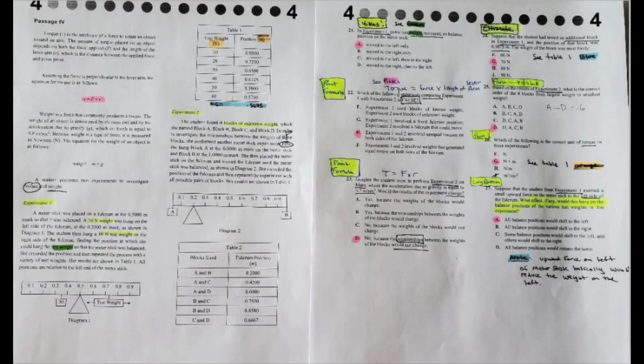Problem 23, it says imagine a student were to perform experiment 2 on Mars, where the acceleration due to gravity was less, 3.7 meters per second squared. Would the results change? First thing we want to do is just go over here to experiment 2 and see what they're doing.